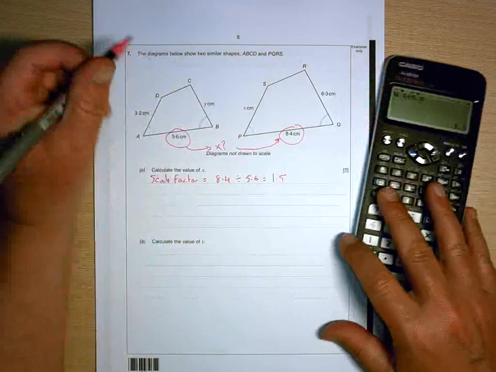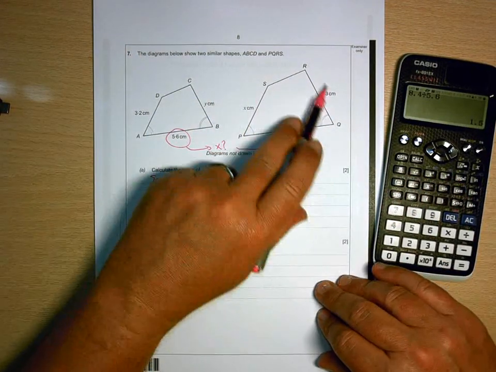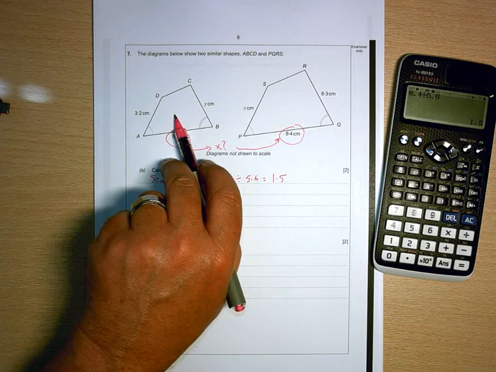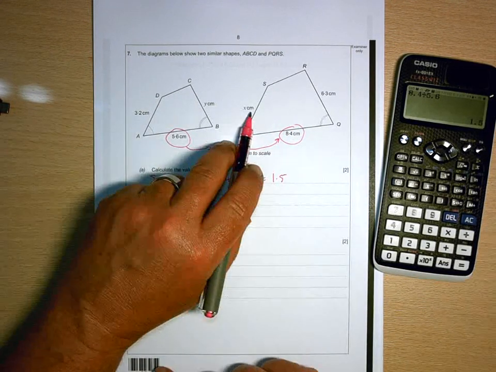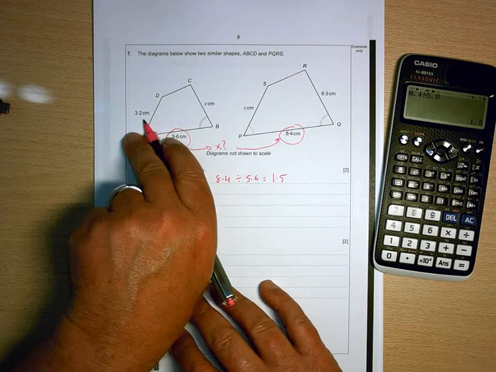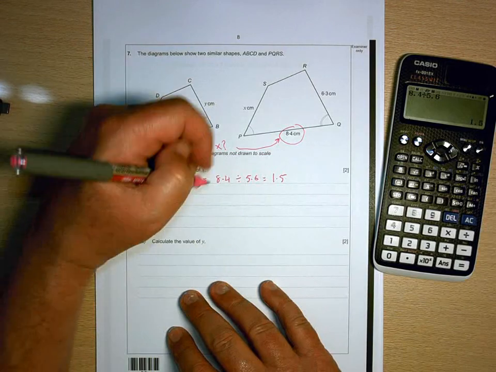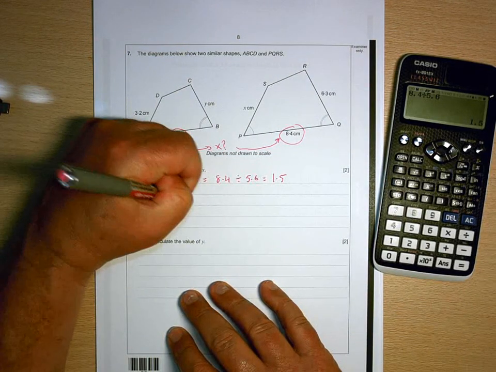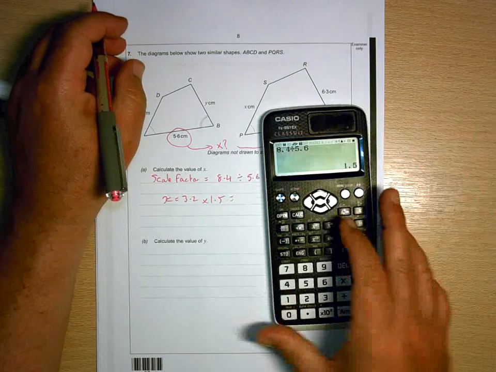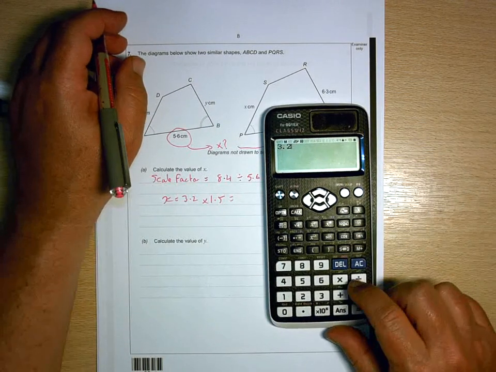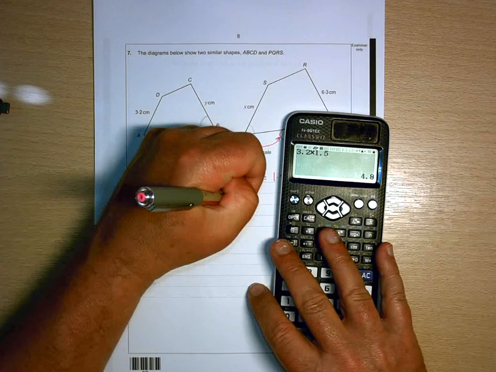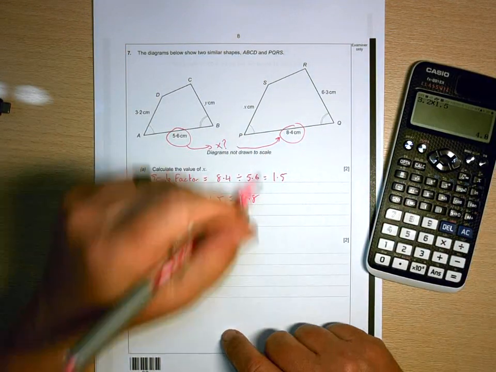So every side in this shape is 1.5 times that shape. So x is going to be 3.2, the corresponding side in the smaller shape, multiplied by 1.5, the scale factor. So 3.2 times 1.5 is 4.8. So I know that x is 4.8.